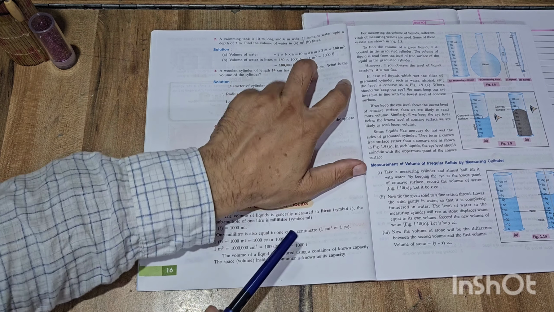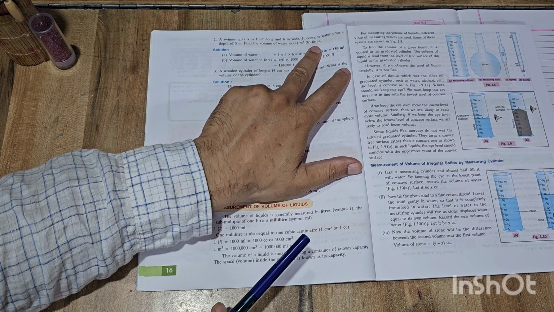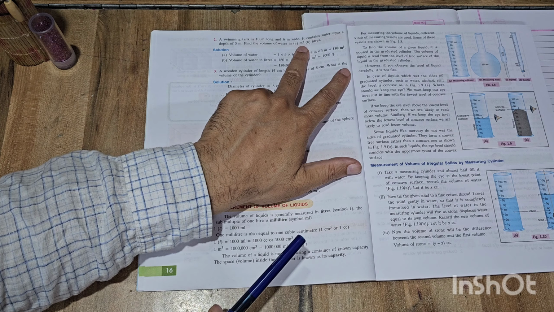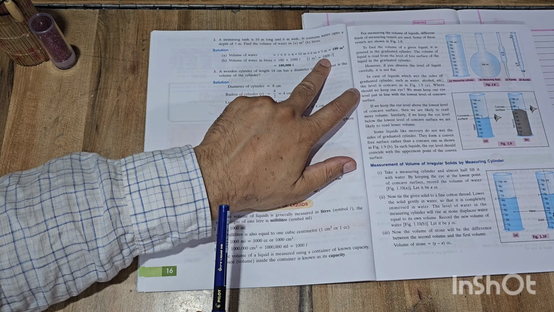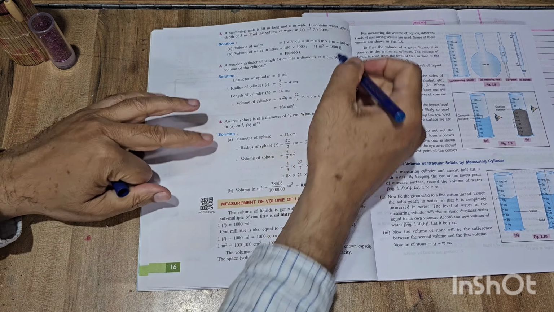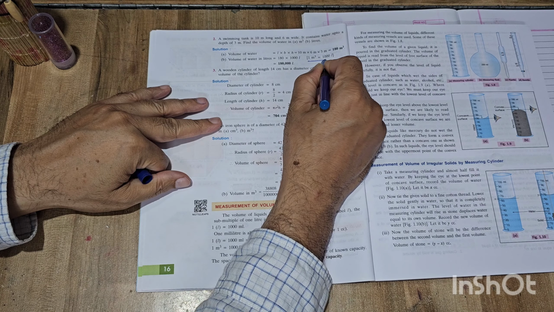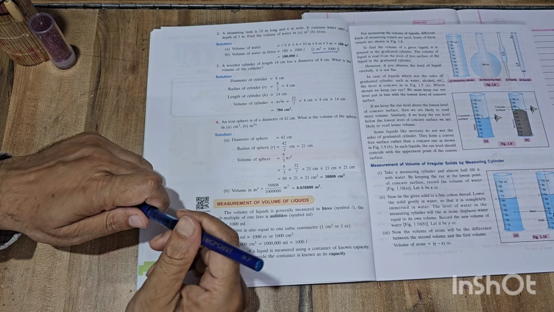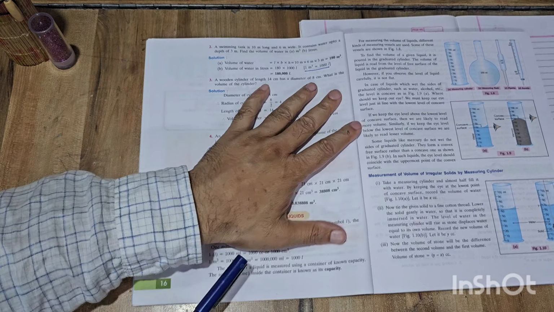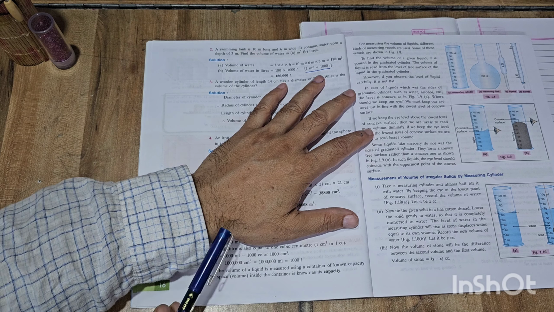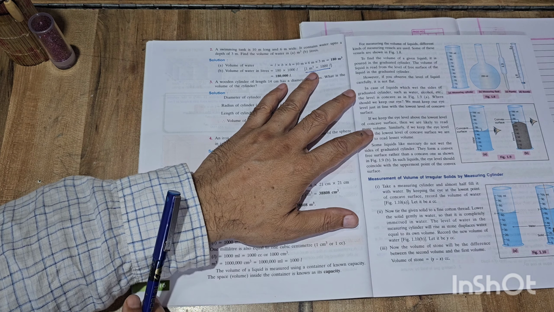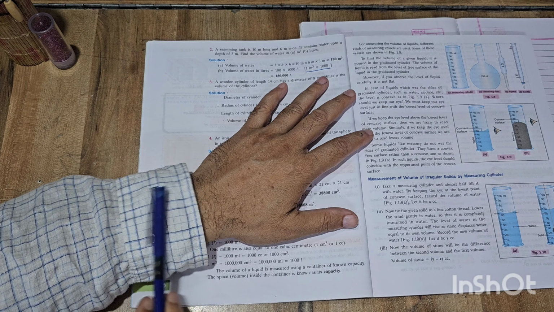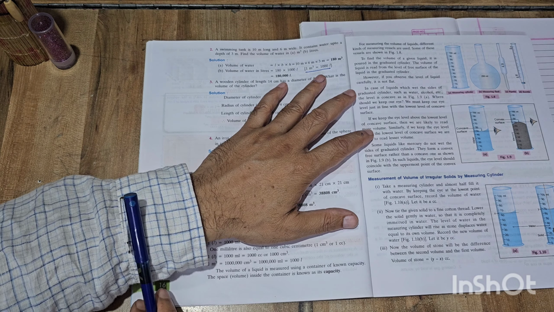What is the relation between liters and meter cube? 1 meter cube is equal to 1000 liter. So this is important. If you make a box of 1 meter length, 1 meter breadth and 1 meter height, how much water can be filled there? 1000 liters.